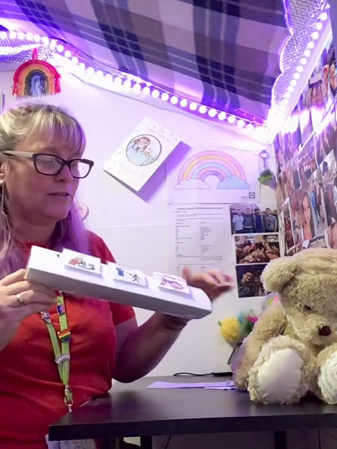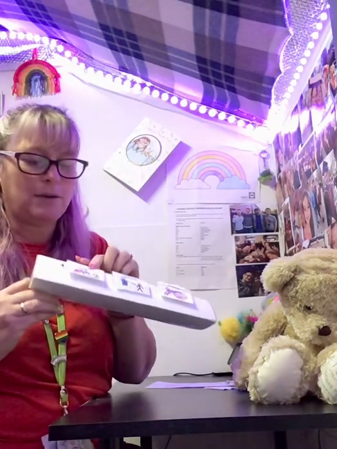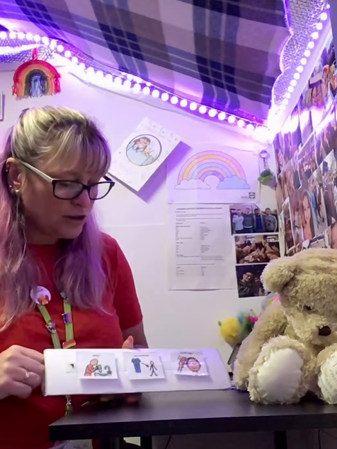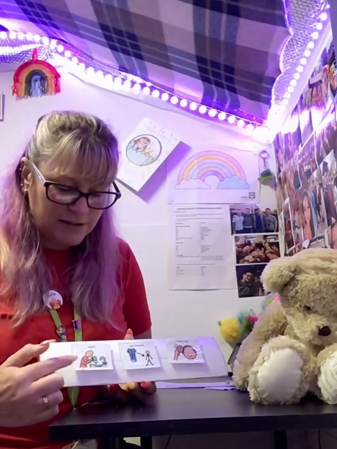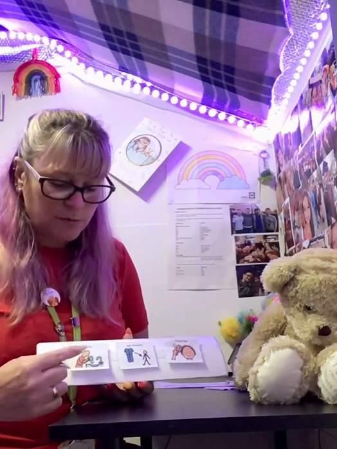You could just simply have a piece of card or something, or have somewhere where you can put the pictures for your child to see. So I've just got this. So it might be that they get a little bit kind of frustrated around that. So you say to them, right, okay, so we're going to wash our face, we're going to get dressed, and then we're going to brush our hair.